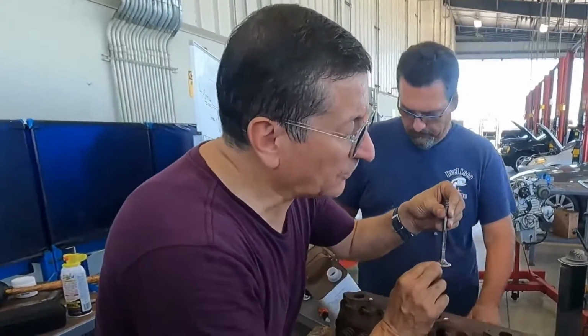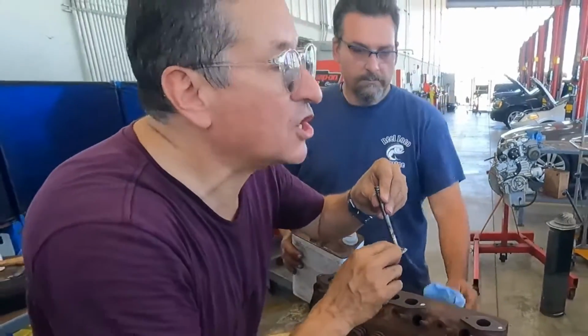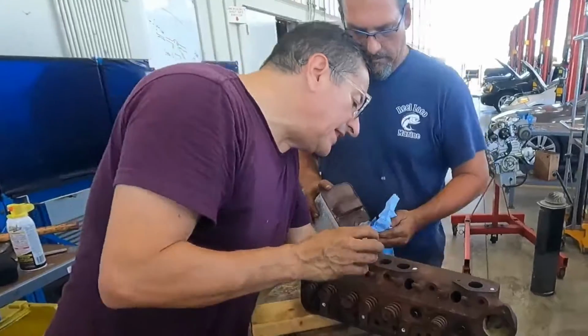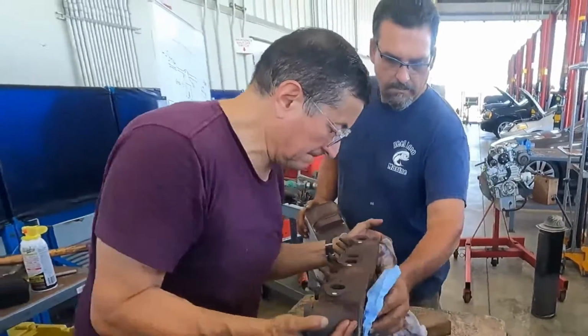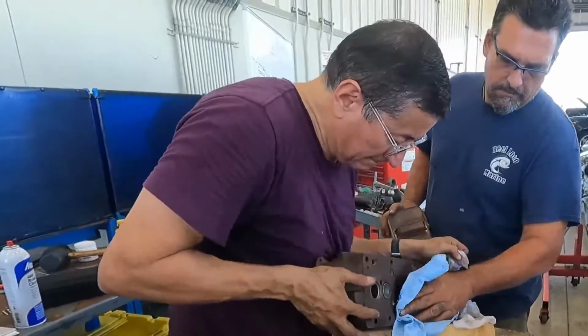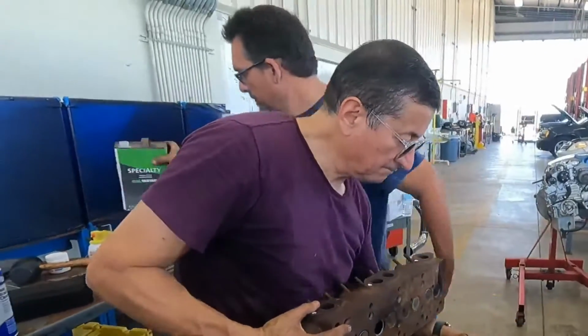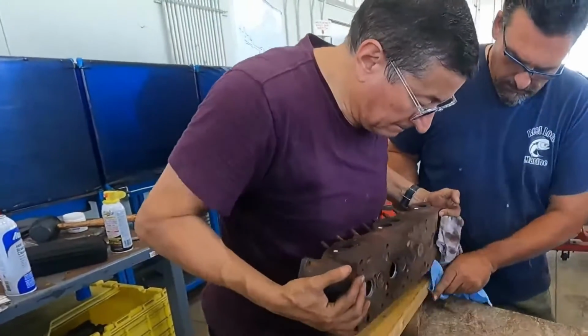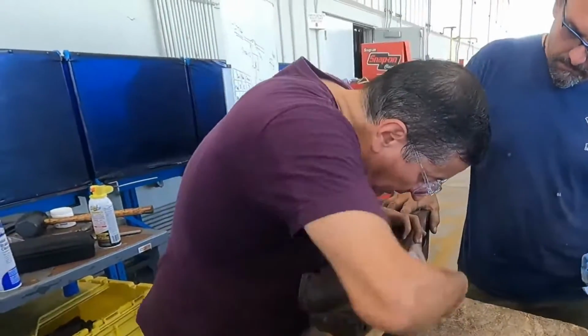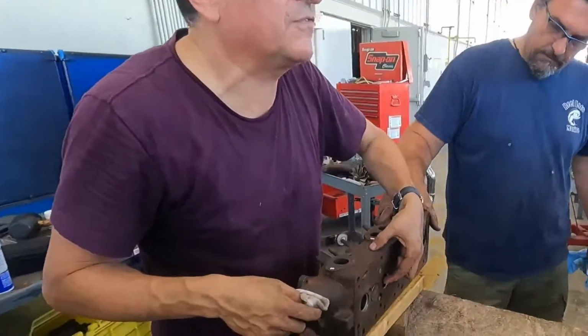You verify that the surface is perfect, no dents, no nothing. You clean that area, the seat of the valve, and you verify the surface.